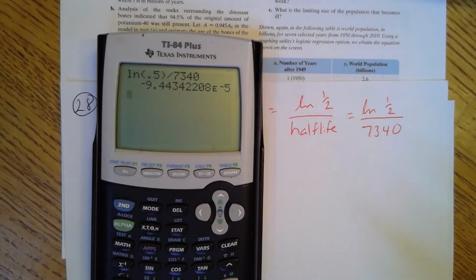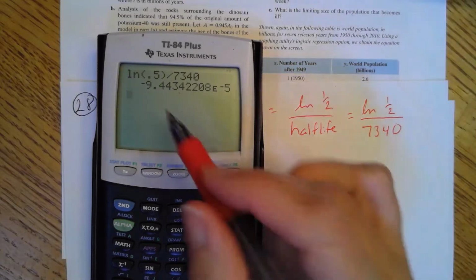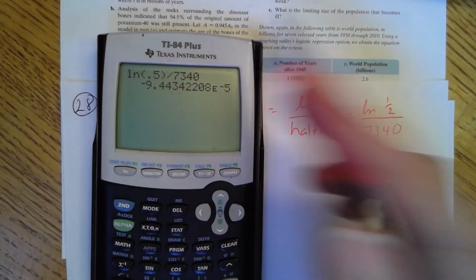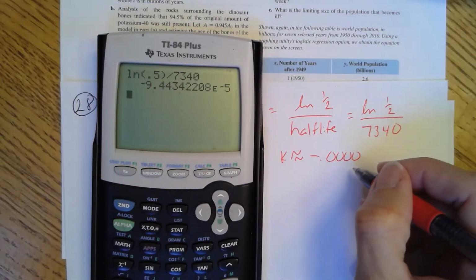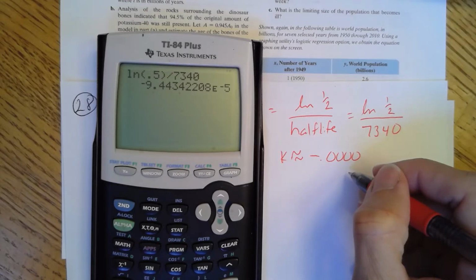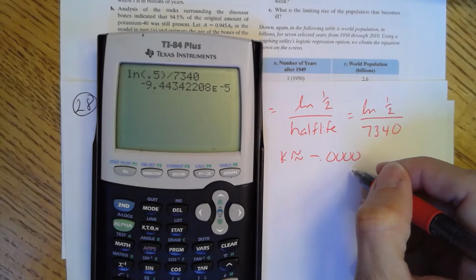If you've never seen this in your calculator, the e to the -5 represents scientific notation. So it'd be like 10 to the -5th. That means we need to move the decimal 5 places to the left. When we do that, the first zero will be in front of the 9, and then we'll have 4 more zeros. So k is approximately -0.00009.